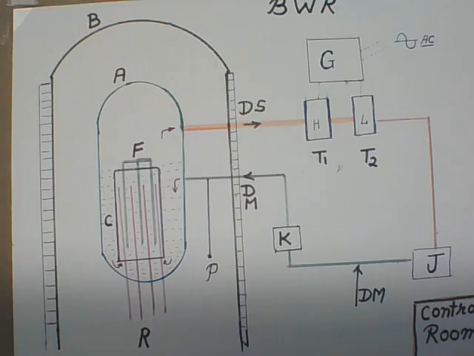The demineralized water is pumped into the steel container. As it enters, it actually moves from up downwards from the sides, and then from the lower part enters the core of the system. Naturally, this water is both the coolant as well as the moderator. That is, it cools or takes away the heat that is being produced, as well as it slows down the neutrons.